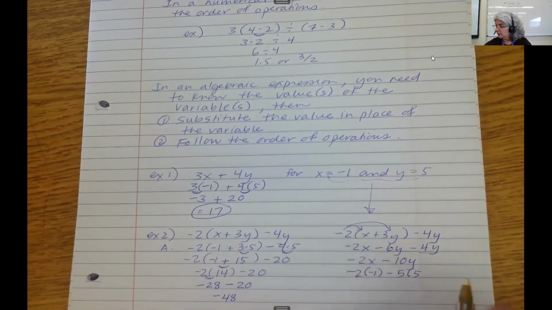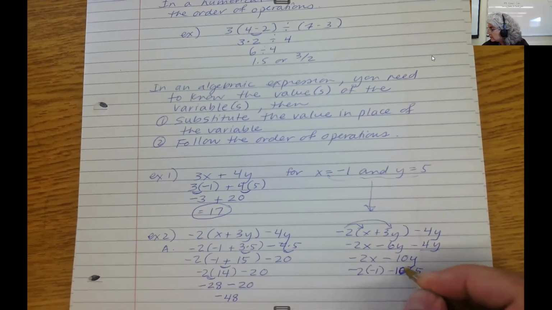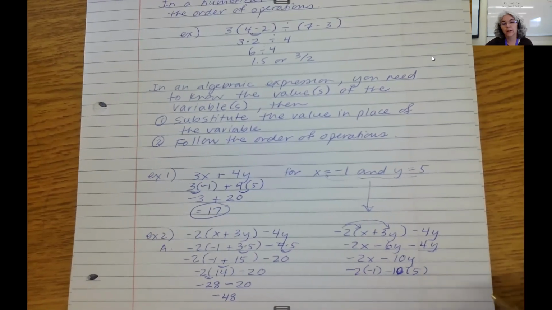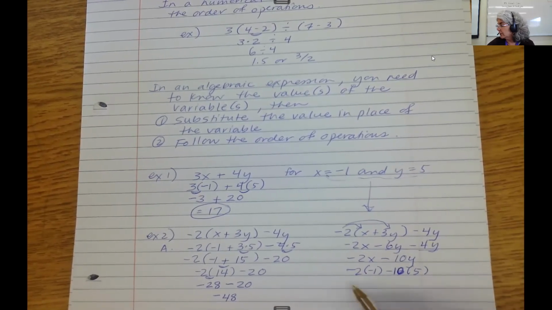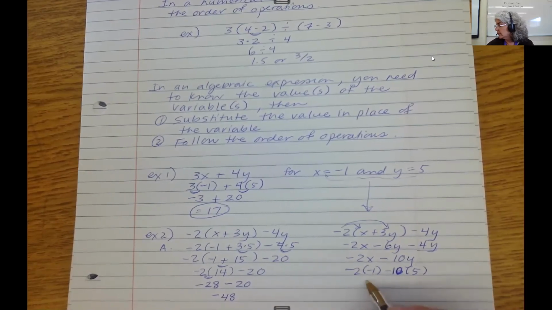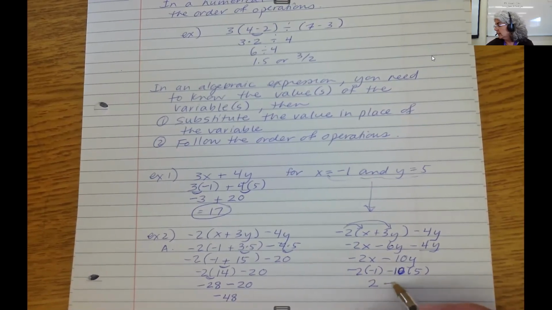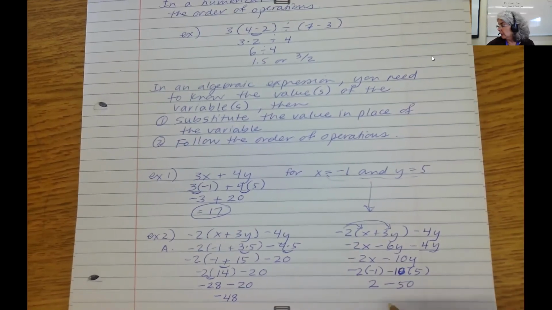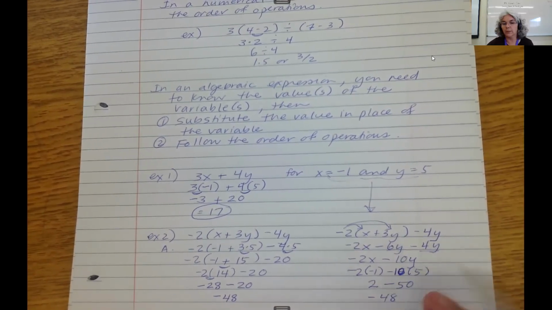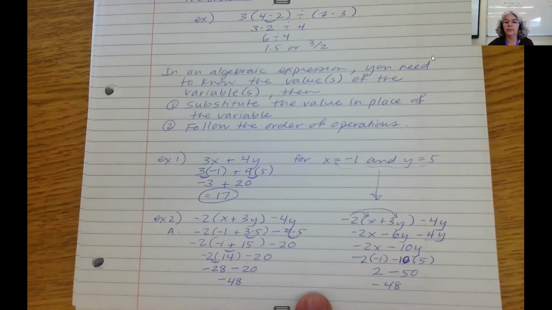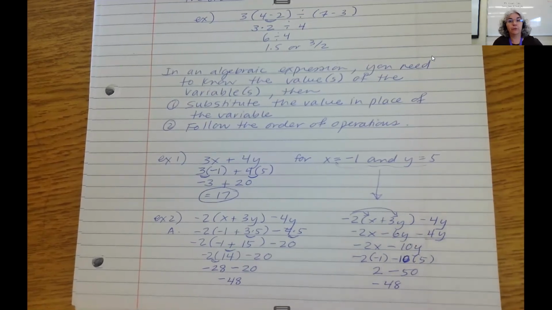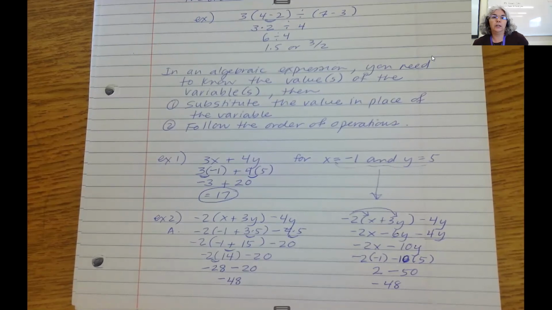Oops, I wrote that down wrong. Let me fix my typo. And then I'm going to do the math. So -2 times -1 is +2. -10 times 5 is -50. And so I get -48. Now this was about the same number of steps, so it didn't really save us any trouble. But sometimes simplifying the expression first is easier. For example, if you just had like 3y plus 2y, it'd be much easier to combine that to 5y and then do the substitution.